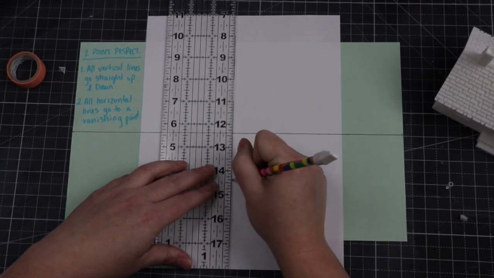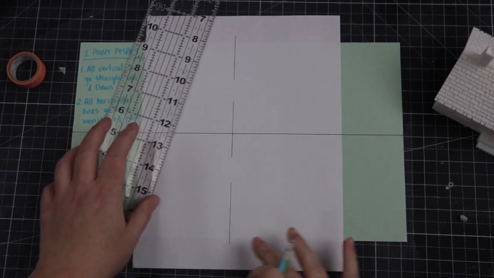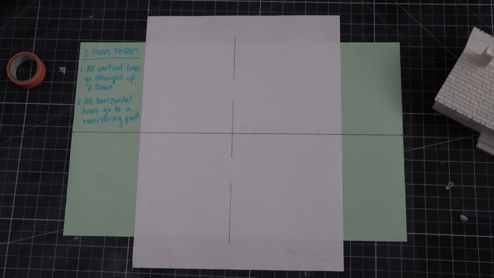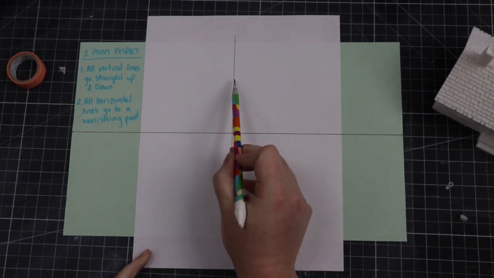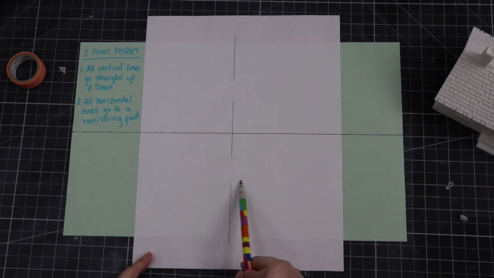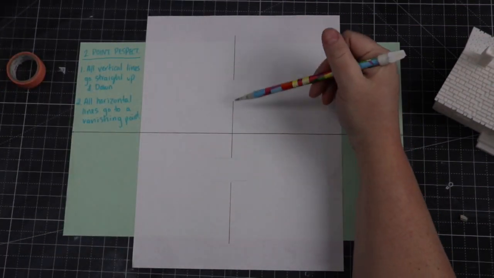And then I'm going to get around about a 2-inch line. 3 of them. Okay? So I've got a gap right here, a gap right here, and another one here. So I've got 3 vertical lines.